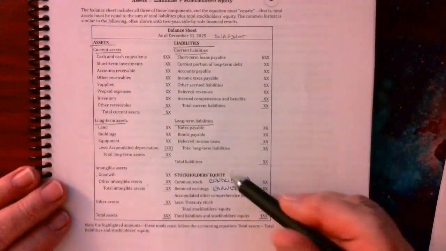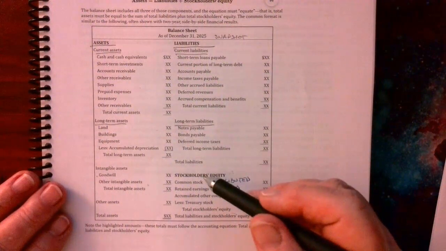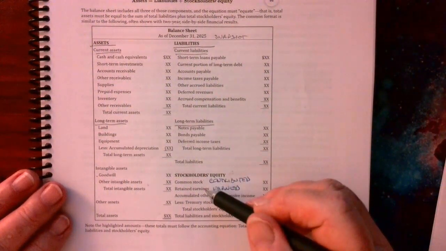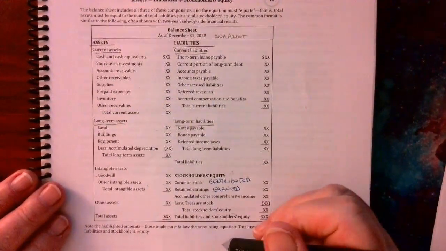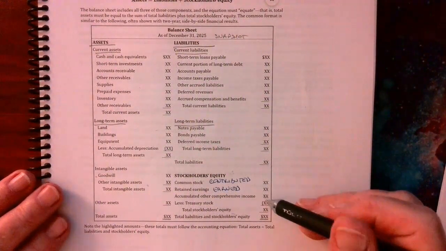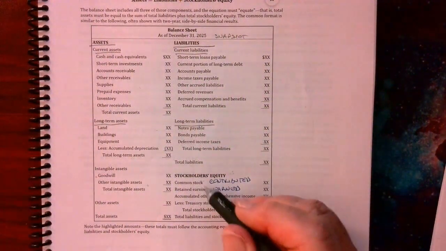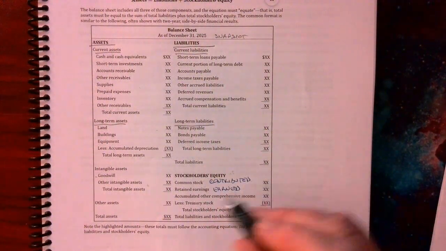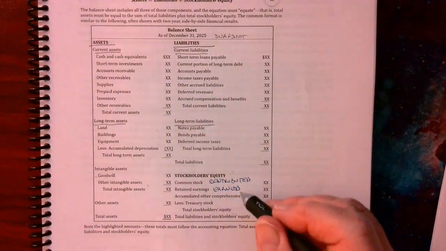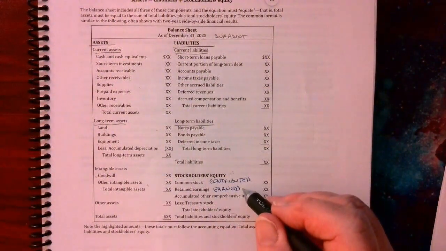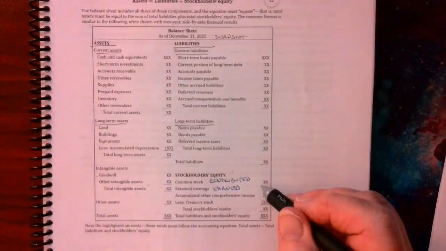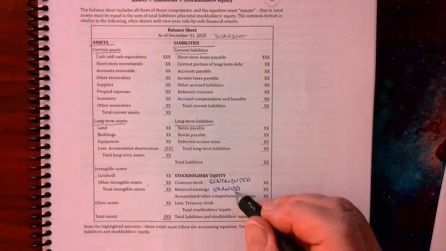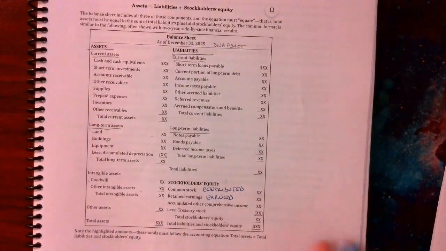And then down here for stockholders' equity, we've got common stock, retained earnings, and then some treasury stock and some comprehensive income, which kills me. But common stock is contributed capital. This is what was put into the business, and retained earnings is earned capital. This is what's been earned by the company over a period of time. I like this distinction here. I think it's useful. Okay, turning the page.